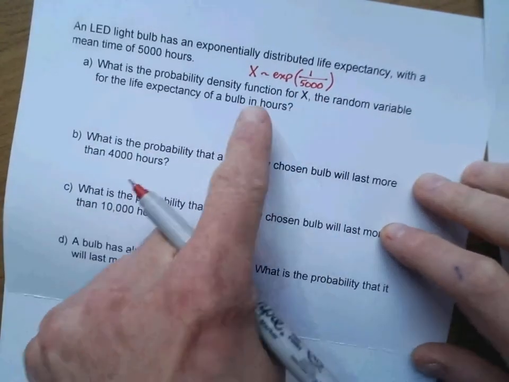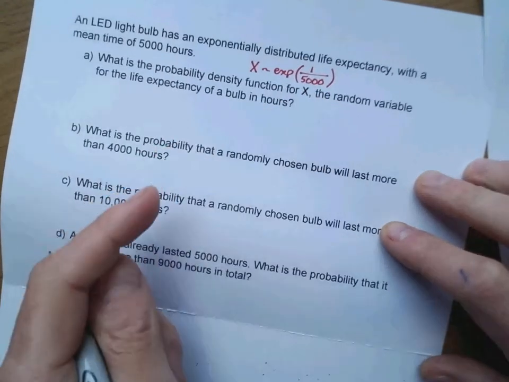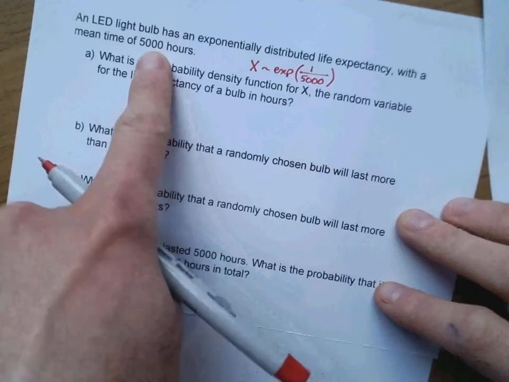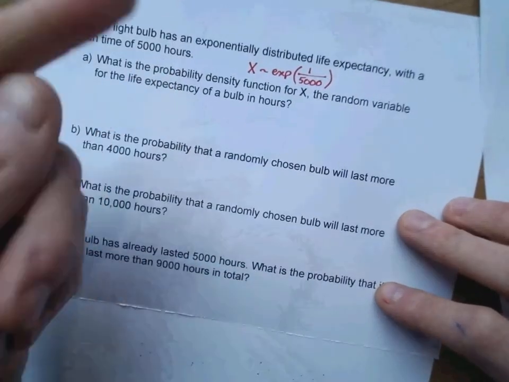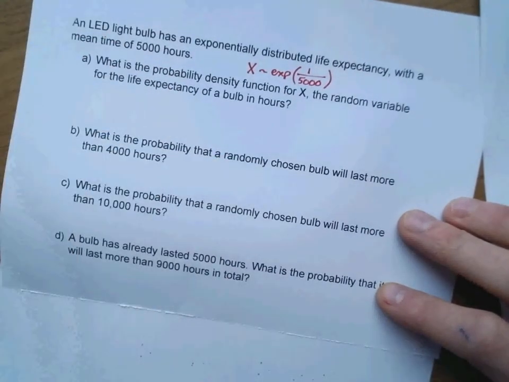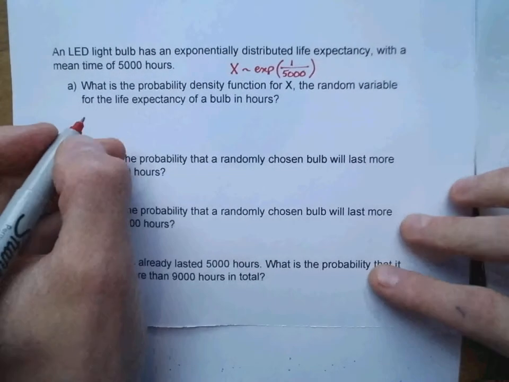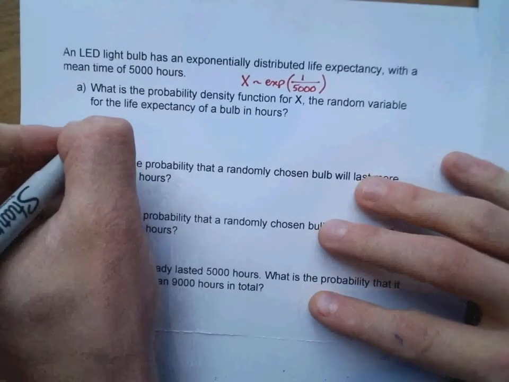So that must be the number of bulbs that die every hour, and you'd hope it's low. Okay, so that makes sense, and you would hope that this is high, which it is, which is the mean time in between light bulb failures. Okay, so that makes sense for our setup, hopefully.